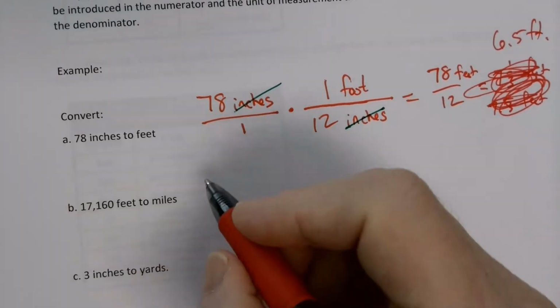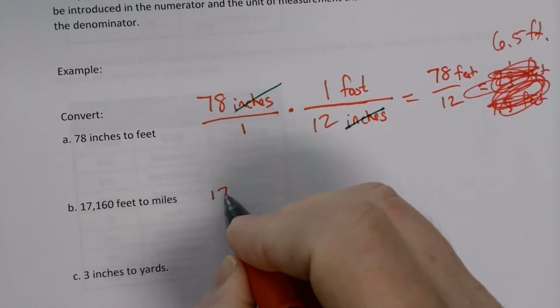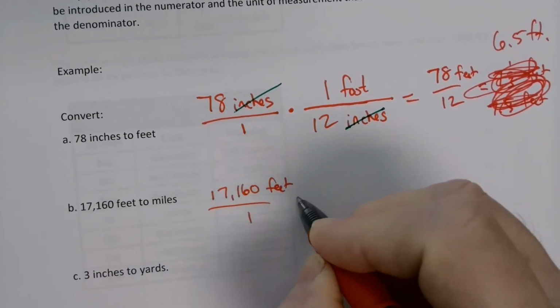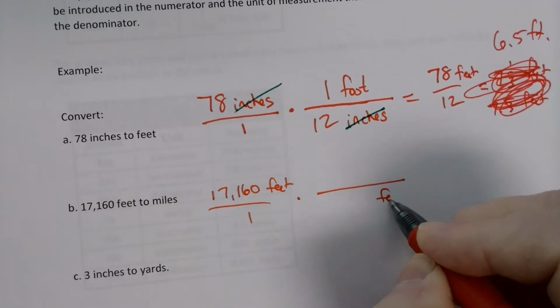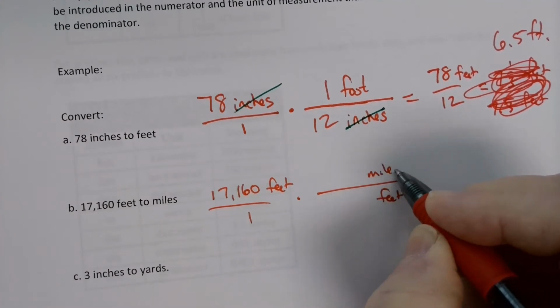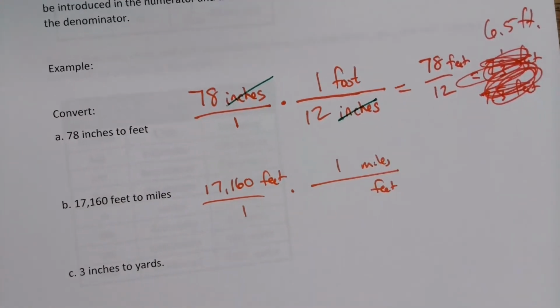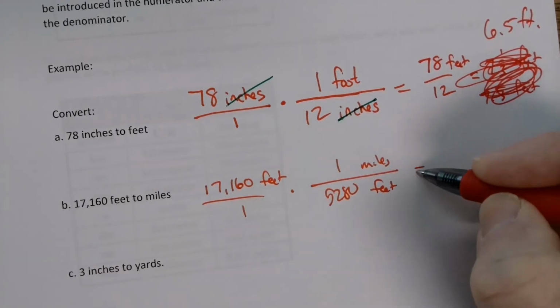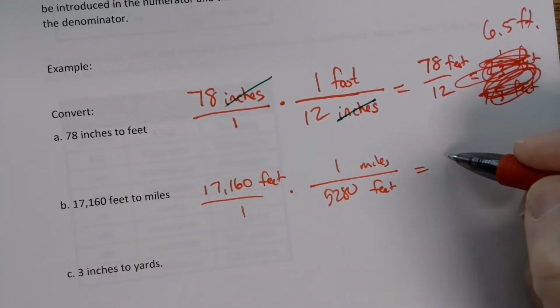Okay, so now we're going to go 17,160 feet. And we want to get rid of the feet and go to miles. And 1 mile is 5,280 feet. So I'm guessing that's 3 miles.